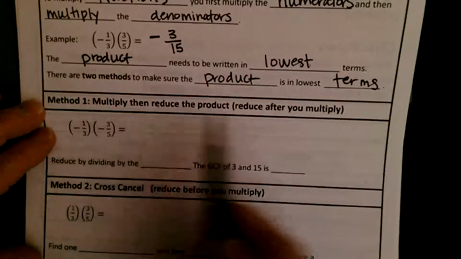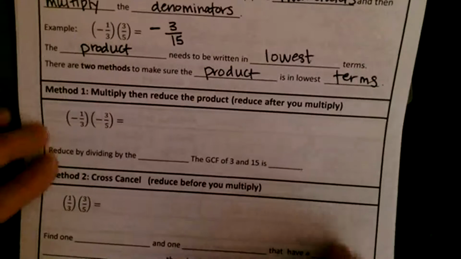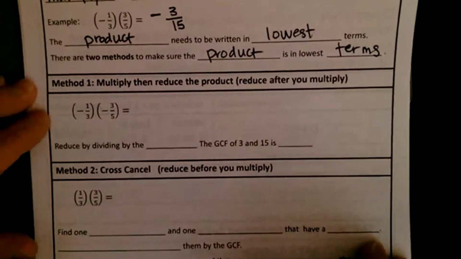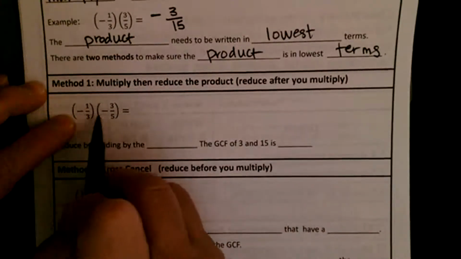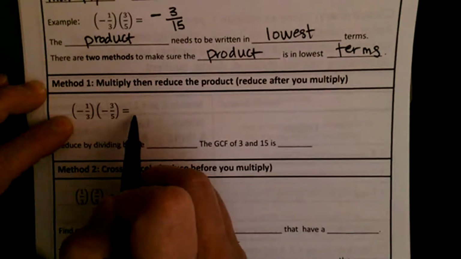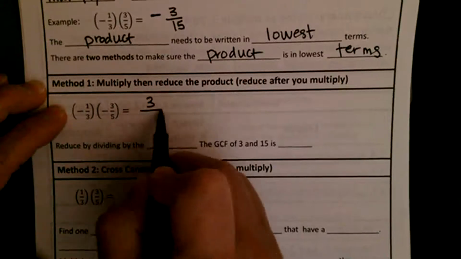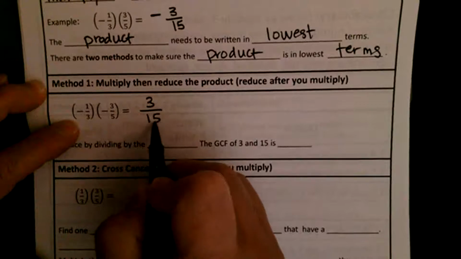The first one is to reduce the fraction after you multiply. You just multiply like we did in the first example, and then you reduce it afterwards. So now we have a negative times a negative. That means the answer is going to be positive. We multiply the numerators together: 1 times 3 is 3. Denominator: 3 times 5 is 15.